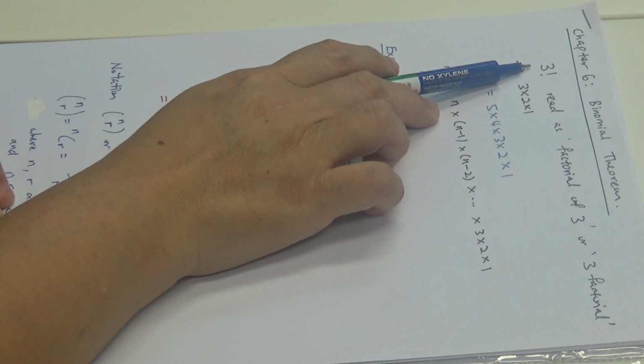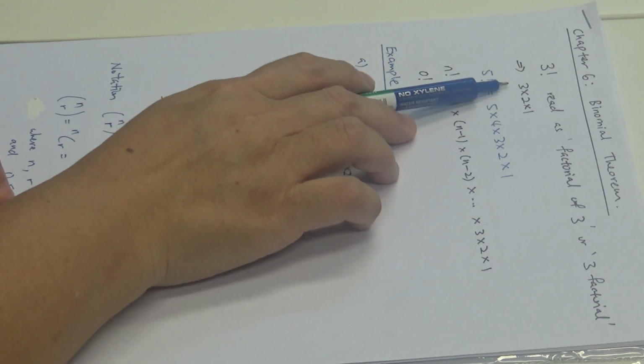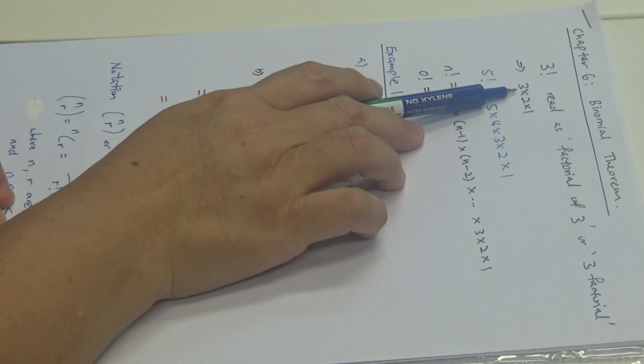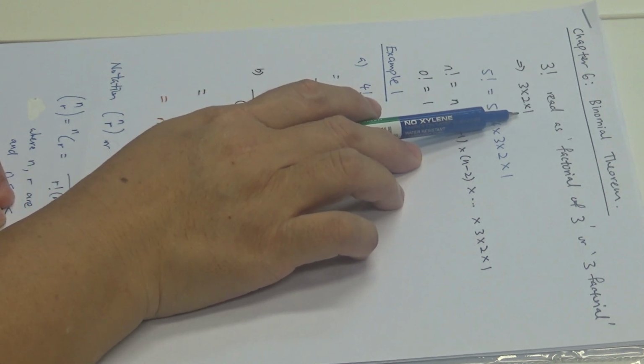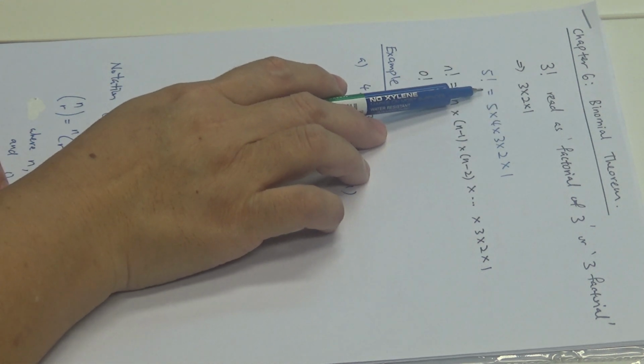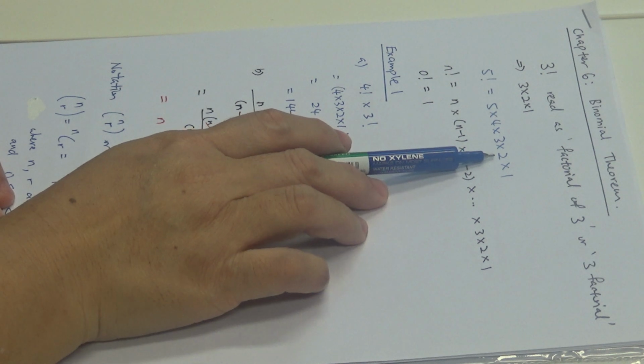Now, what does 3 factorial represent? It means 3 times 2 times 1. That means you start from 3 and decrease all the way to 1 and take the product. For example, 5 factorial means 5 times 4 times 3 times 2 times 1.